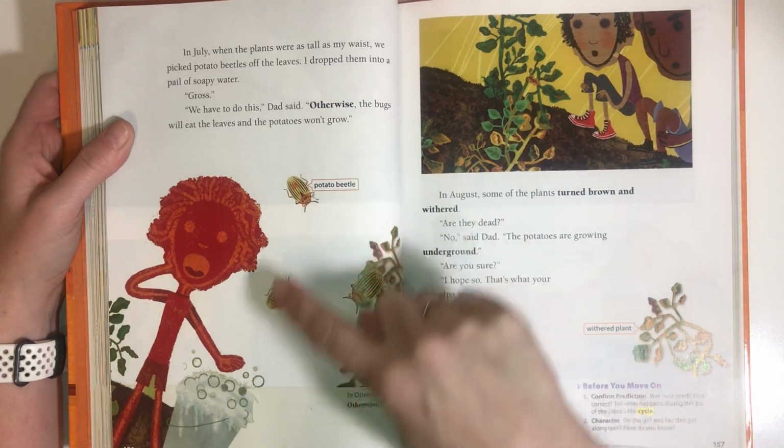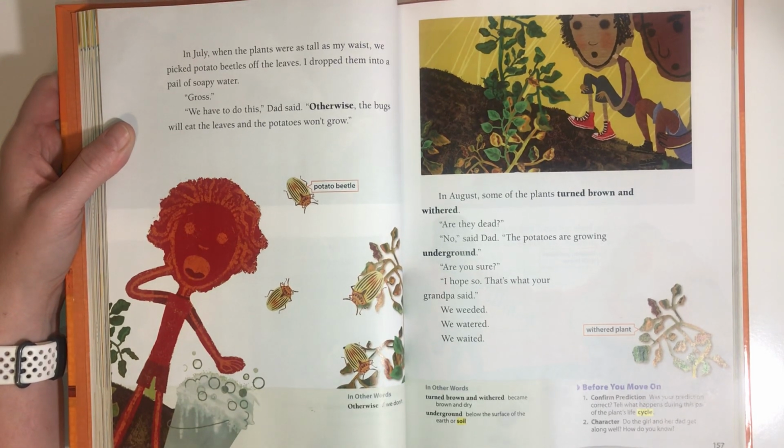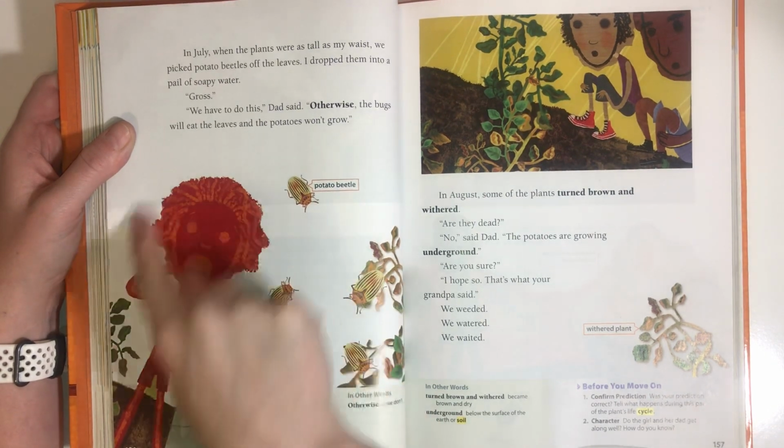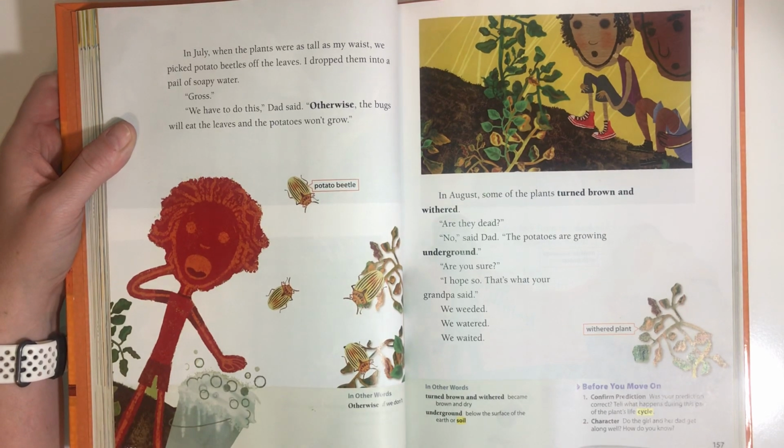So here are our potato beetles. And she had to pick them off the leaves and then drop them into a pail of soapy water. Look at this illustration. Does that picture make it look like she thinks this is a gross job?